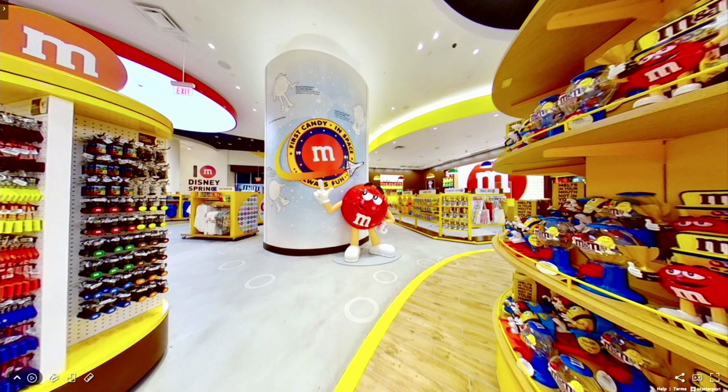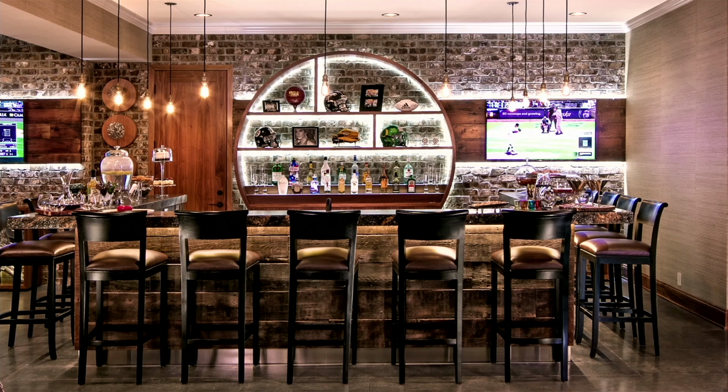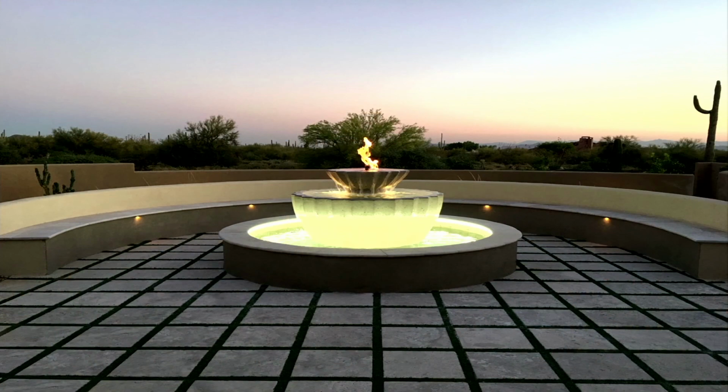You can choose any type of dimension, any type of color, any lumen output, and really have design capabilities that are infinite. And that's what I love so much about tape light, is showing you all these different applications, all these different styles that we can use tape light on.